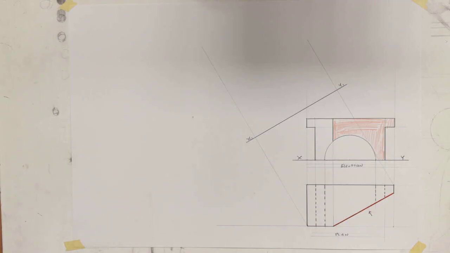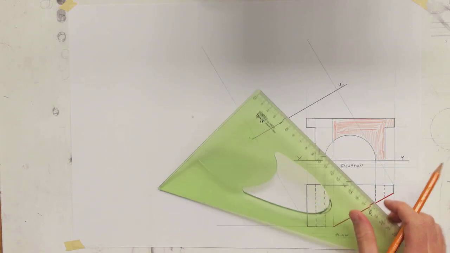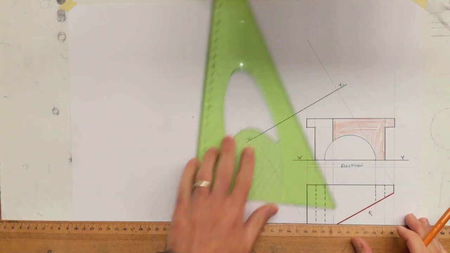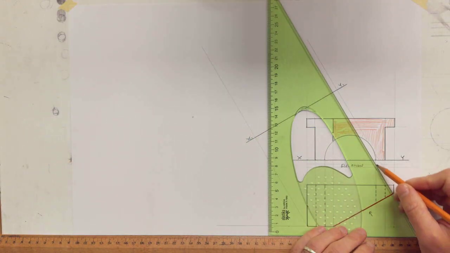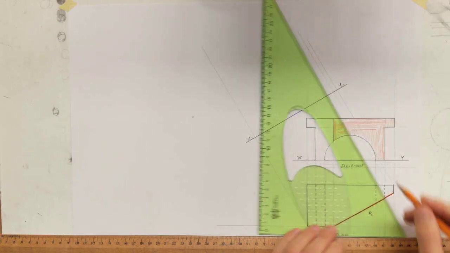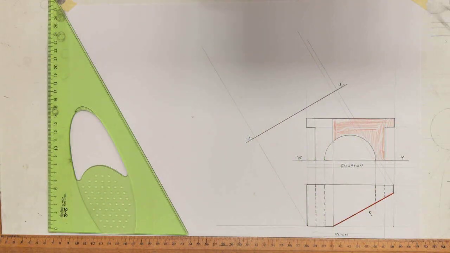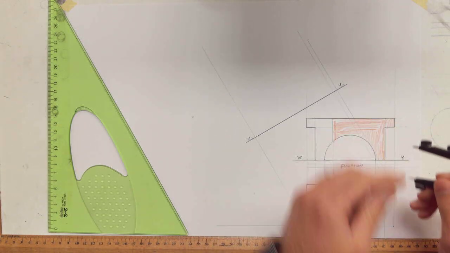So what I'll do is I'll start off with the cut surface. So the first thing I have for my cut surface is this point here. I follow it up and I get my height from my elevation. So that point there, I follow it up. I have two heights on that line.